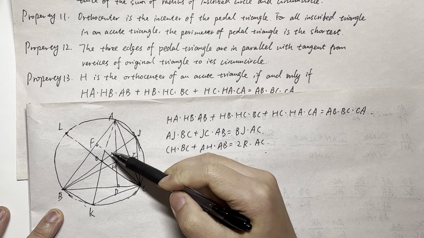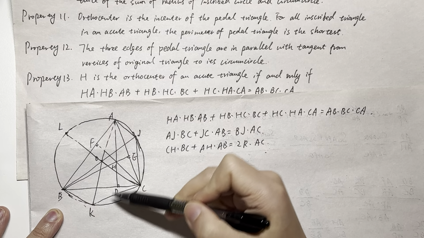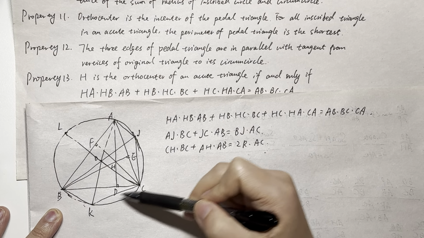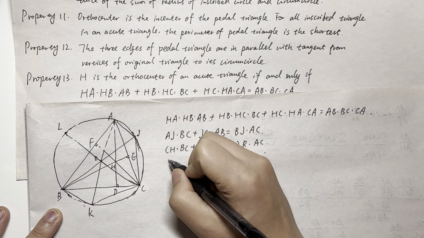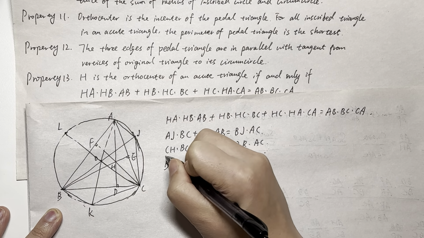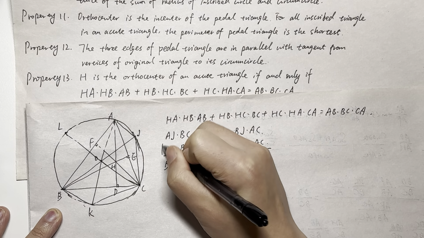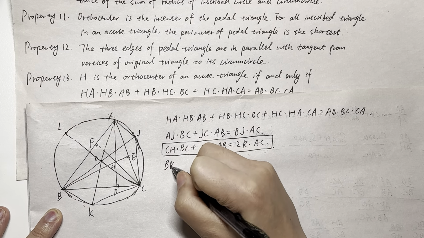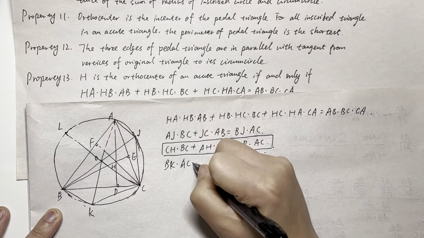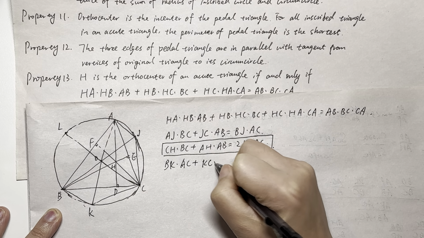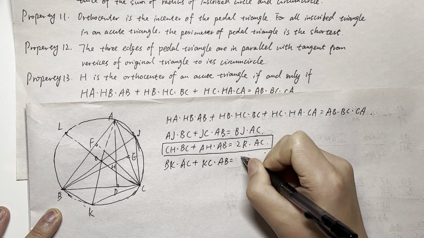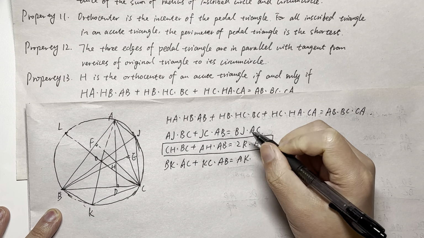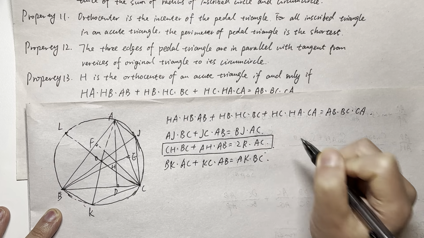BK equals CH, CK equals BH. So for A, B, K, C, let's just mark this one. Okay, we have BK times AC plus KC times AB equals AK times BC, right?